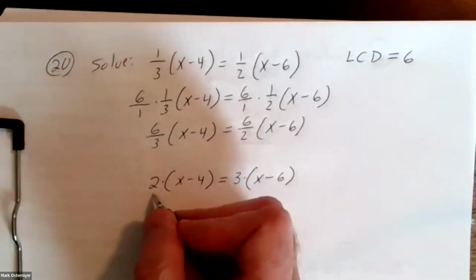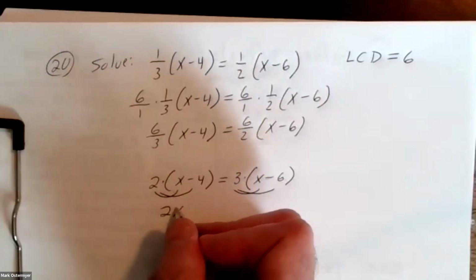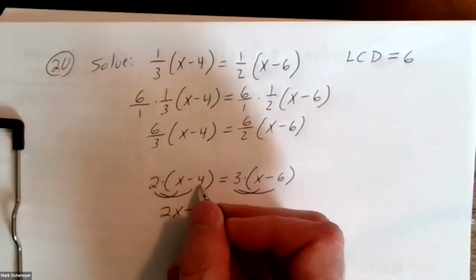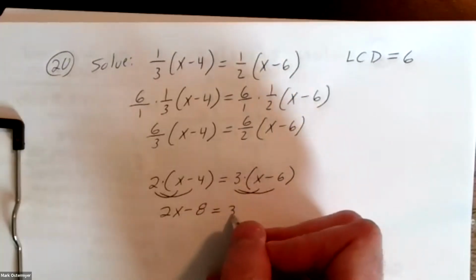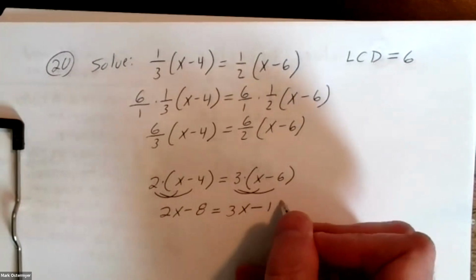All right, now I'm going to distribute the 2 inside the parentheses here, in which case I'll have 2x minus 8. 2 times 4 is 8. 3 times x is 3x. And 3 times -6 is minus 18.